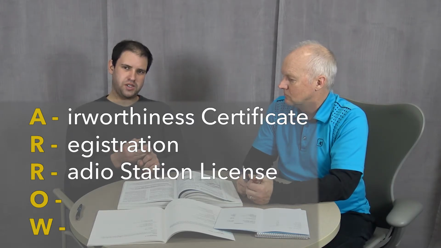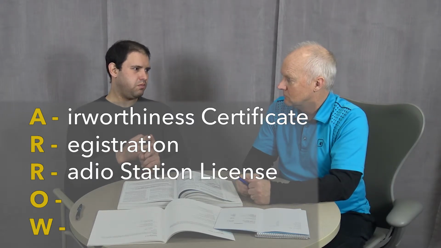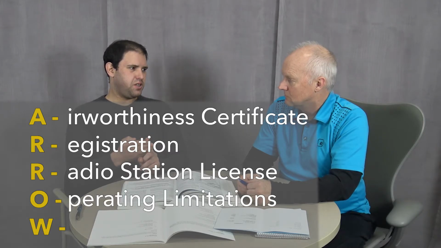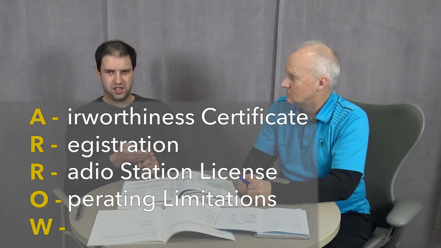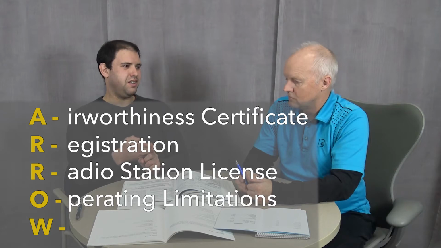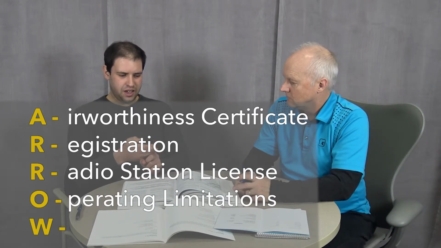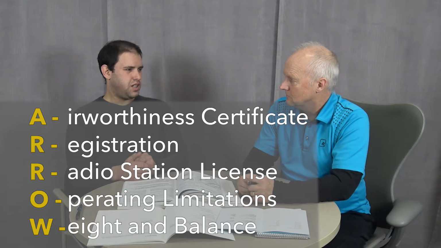So Airworthiness Certificate, registration, radio station license for international flights only, operating limitations, which may consist of a section in the POH and/or markings on the instruments and/or a separate sheet depending on what category of airplane you're flying, and then the weight and balance data, which will typically be on a separate sheet prepared by a certified mechanic. So those are the documents we need to carry in the airplane for every flight.